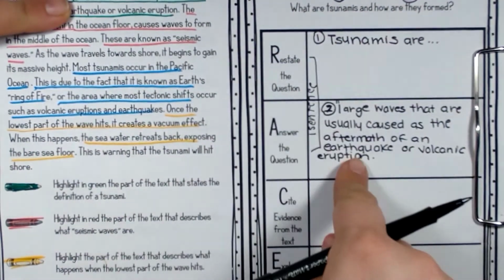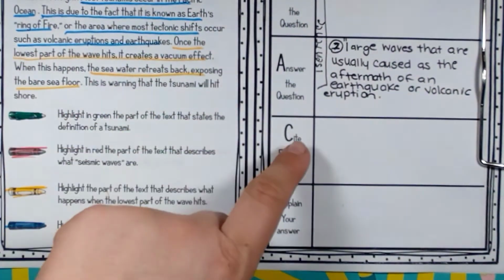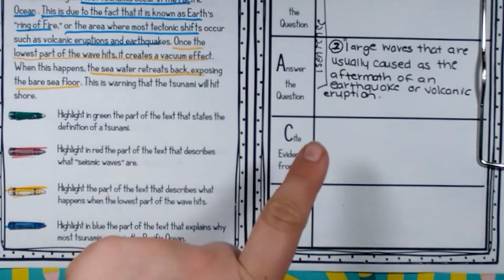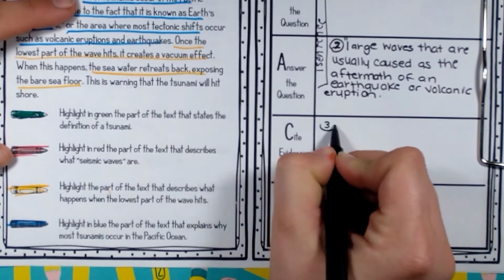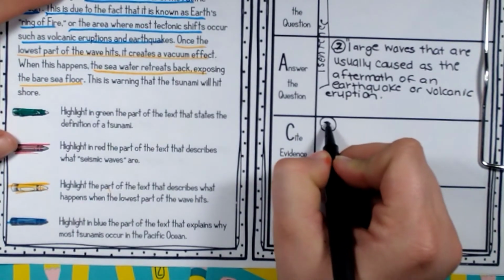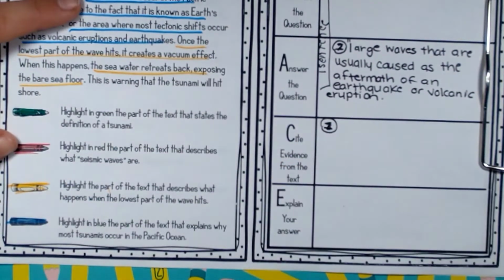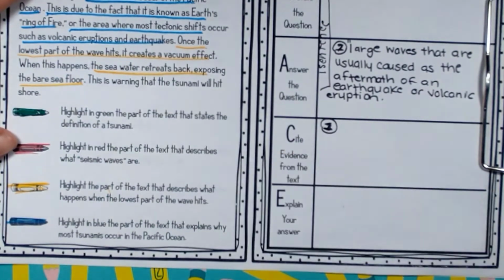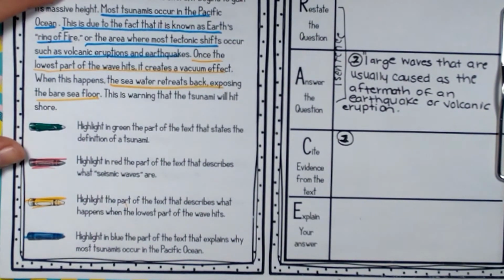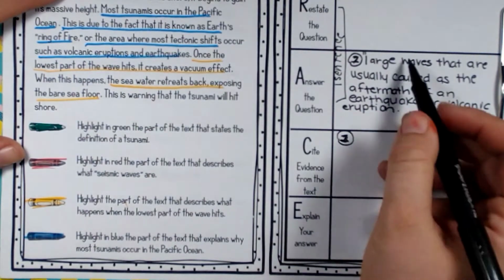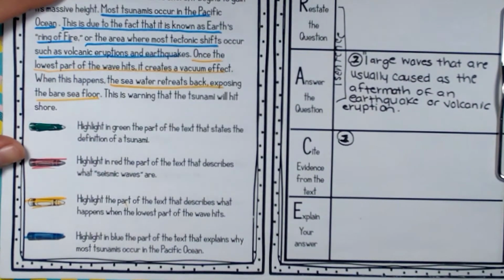So the RA is one sentence. Now, C is not just citing my evidence like in the text. Why do I keep, it's not step 3, I'm still on question 1, Miss Ray. Get it together.